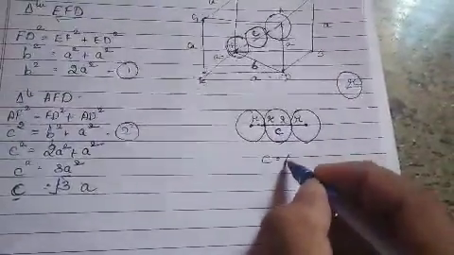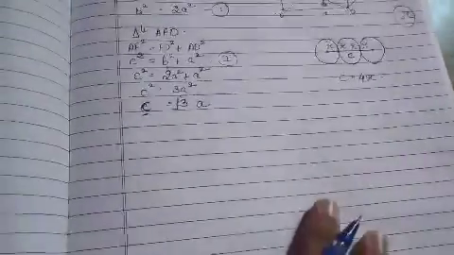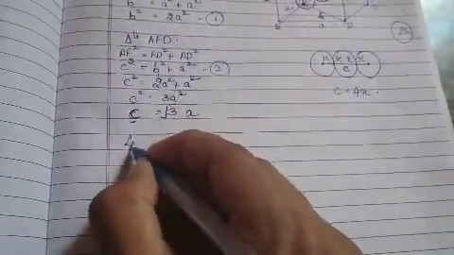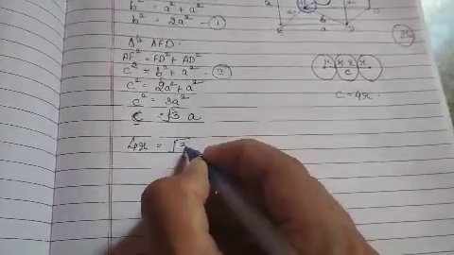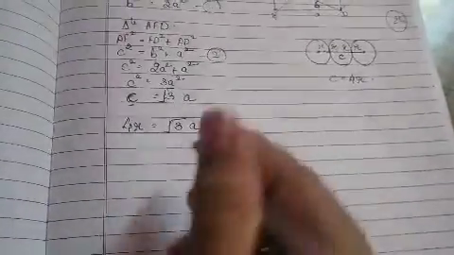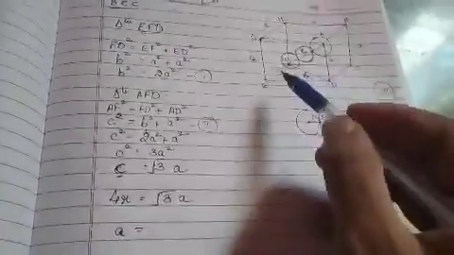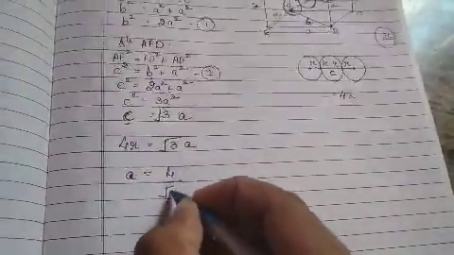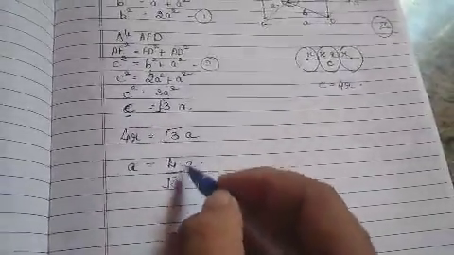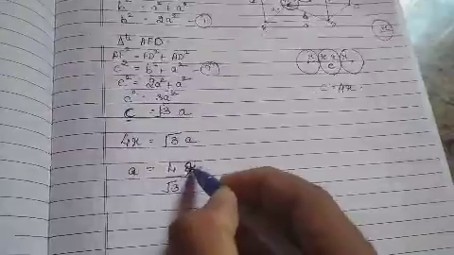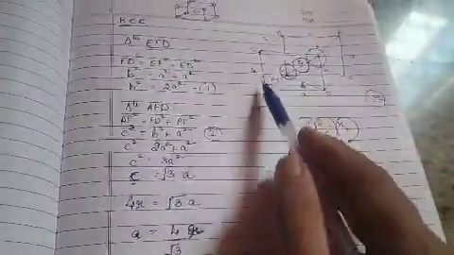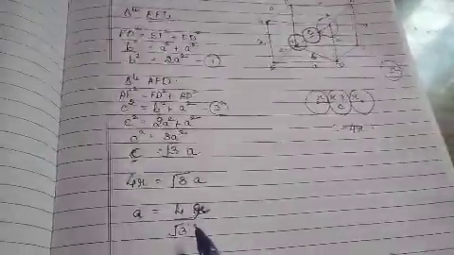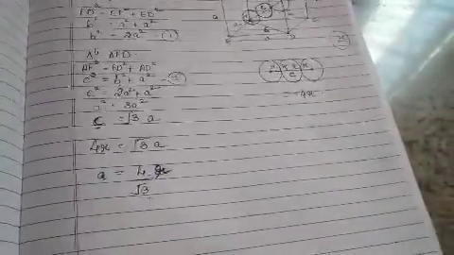So C will be equal to 4R. So can I write over here now? 4 times the radius will be equal to root 3 A. So from this, let me check what will be the edge length of the cube. A equals 4 by root 3 into R. So A means the edge length of the cube, and for a body centered cube we are getting 4 by root 3 into R.